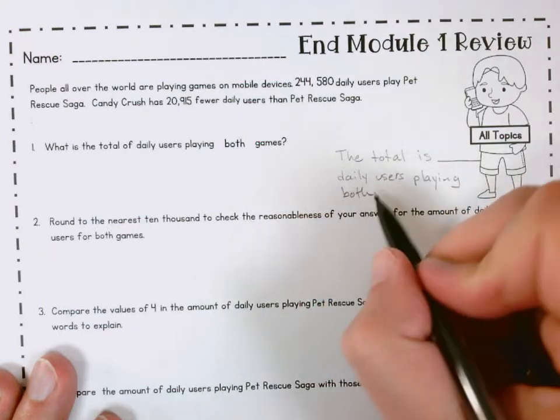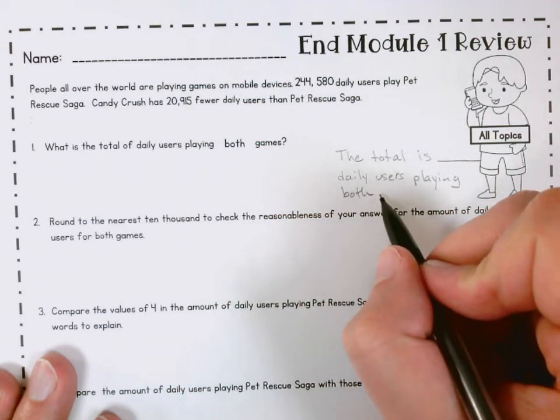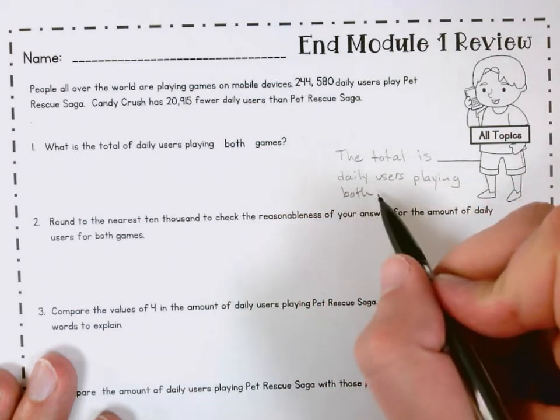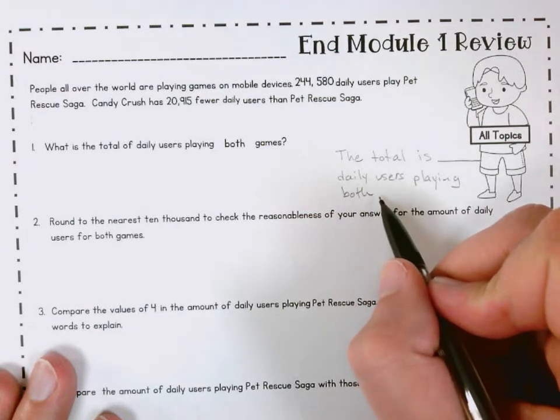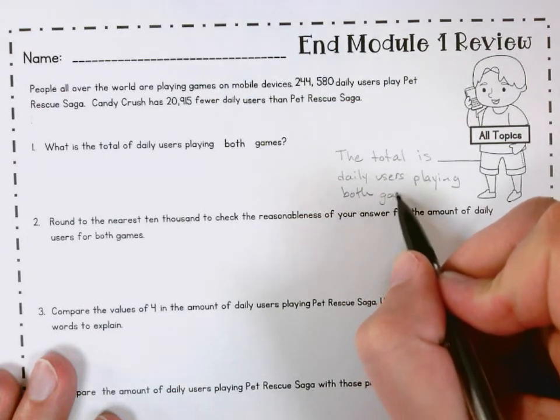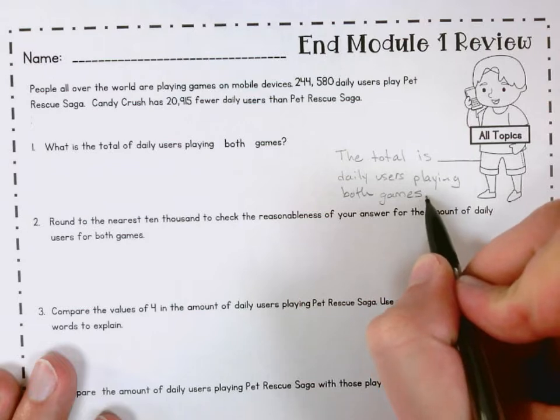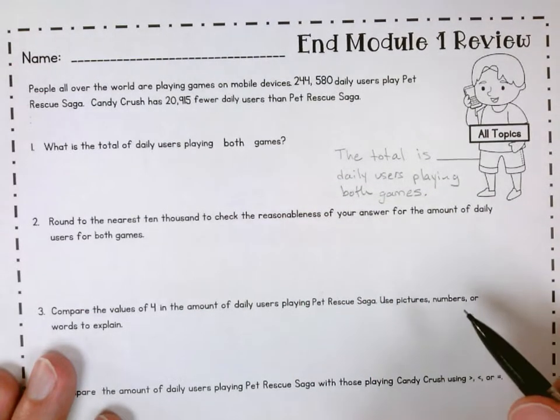It's nice to start with the statement because it gives you a target. You know what you're looking for in the problem. We want to figure out how many users play both games.